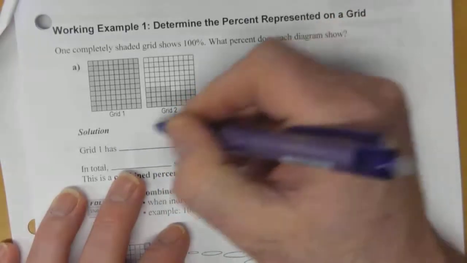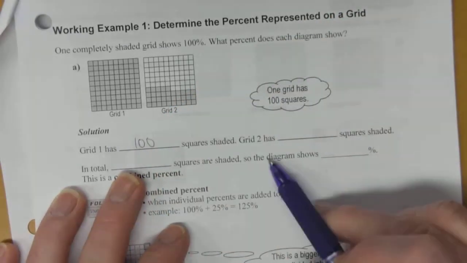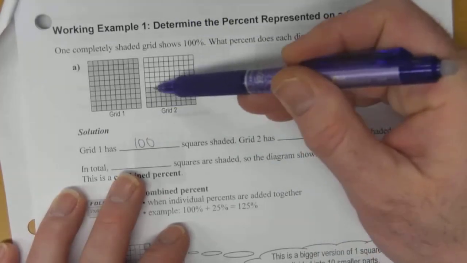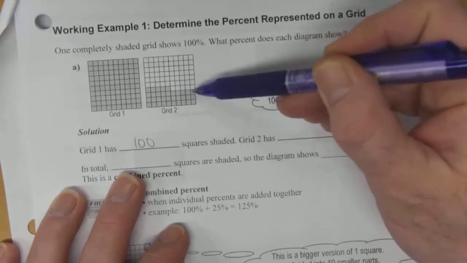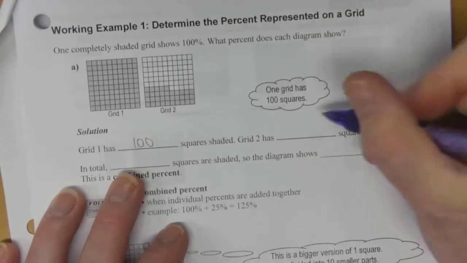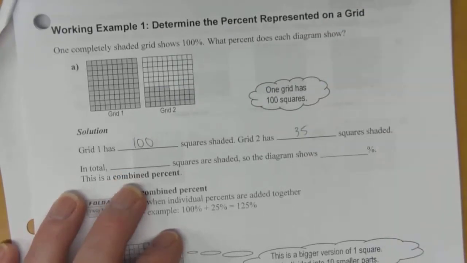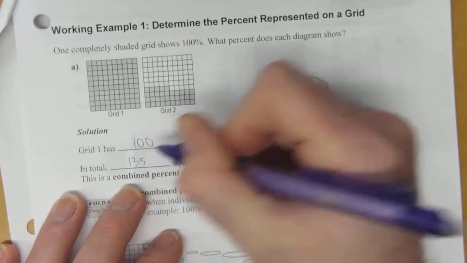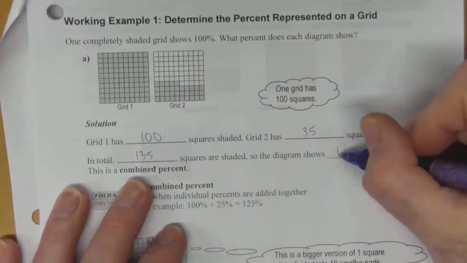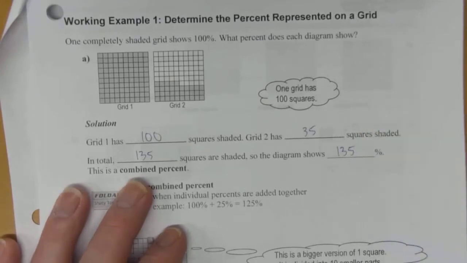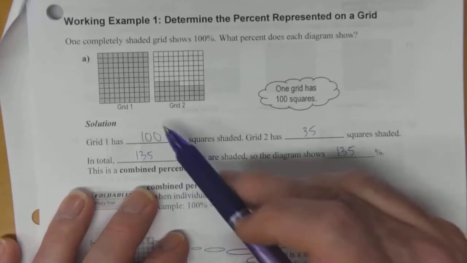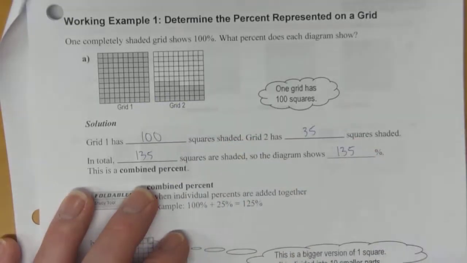Grid 1 has 100 squares shaded. Grid 2 has, let's see here, this is 4 high, so that would be 40 if it was full all the way across, but there's 5 missing here, so this is 35 shaded ones for grid 2. So in total, 135 squares are shaded. That means that the diagram shows 135%. This is what we call a combined percent. It's combined because it's 2 grids that are being added together.